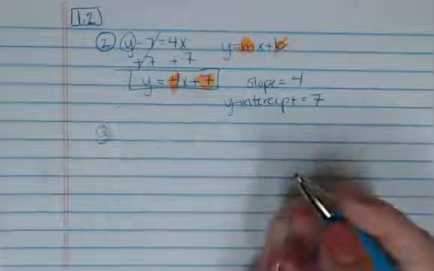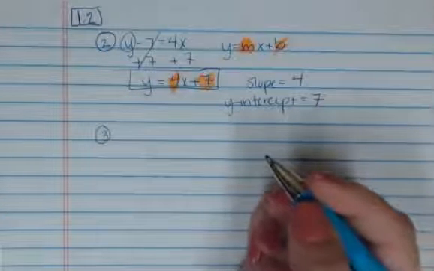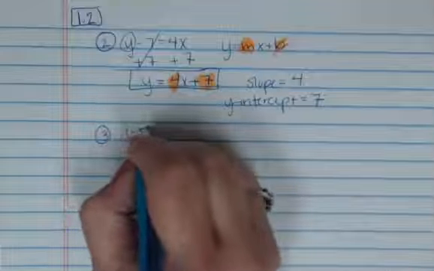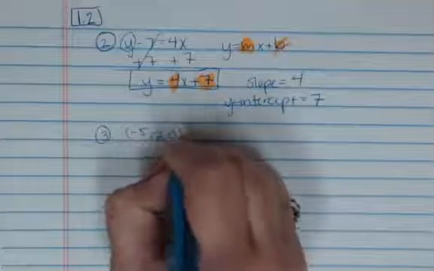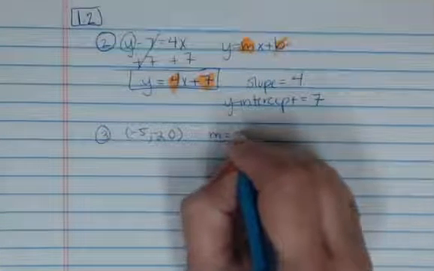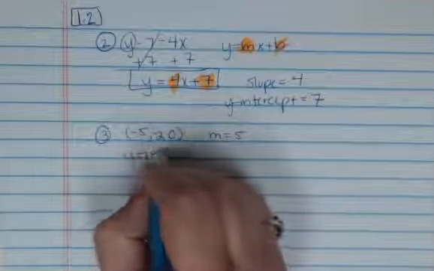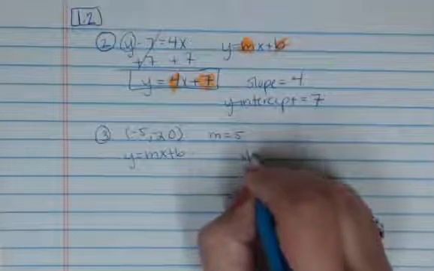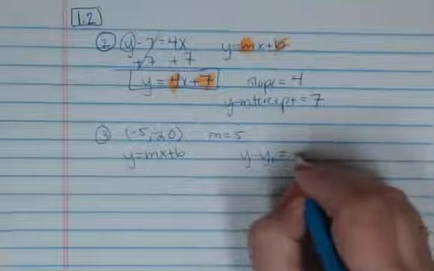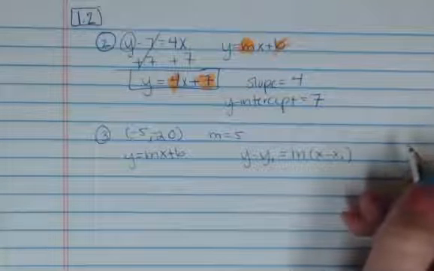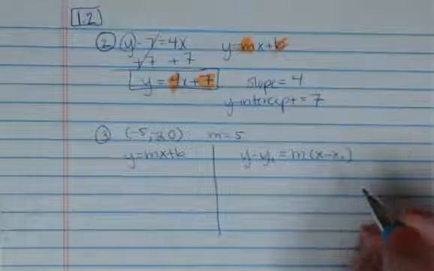Now for number 3, they take it a step up. And it's not just a matter of identifying the two, but it's actually working to create the equation in that form. And so it gives us the point of negative 5 comma negative 20. And it gives us a slope of 5. And so in order to work this, we can either use the y equals mx plus b, or we can use our point slope form of y minus y1 equal to m of x minus x1 and plug in our information from there. So I'll work it both ways, and then you can use whichever one you're most familiar with.